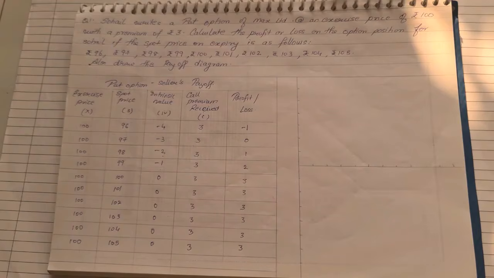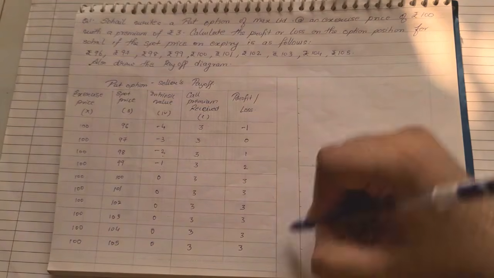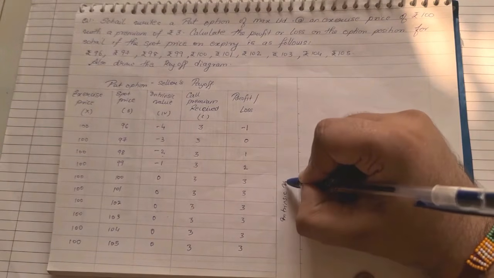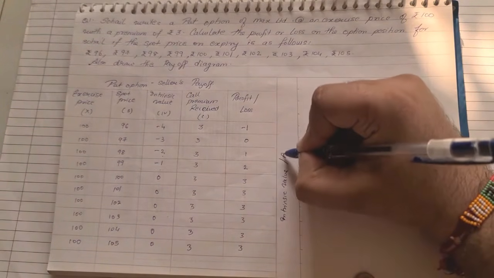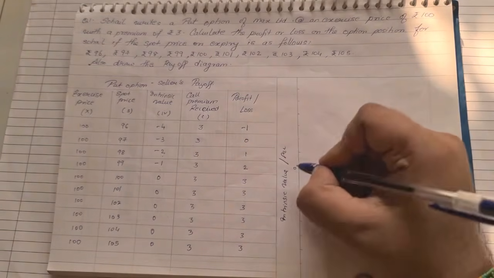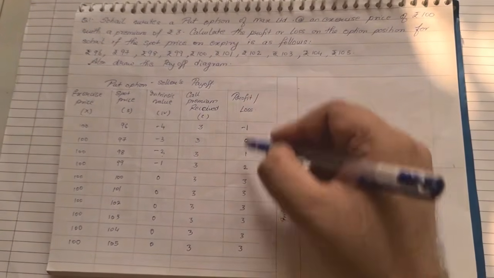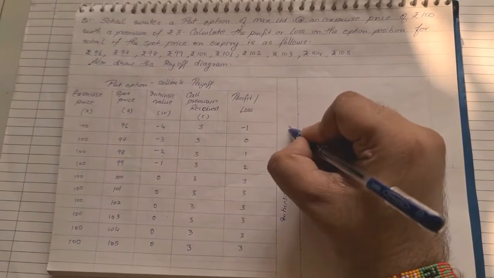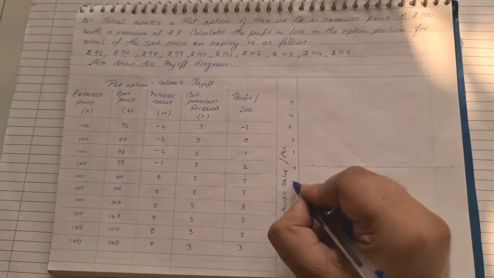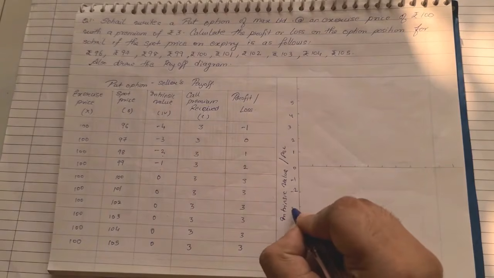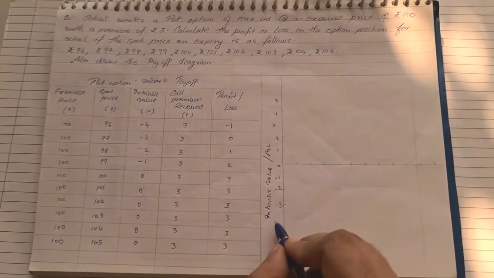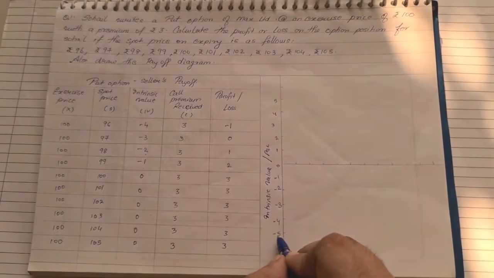Now the same thing we'll represent in the graphical way. So again, on the y-axis we'll have intrinsic value and profit and loss. We'll start off with 0. Since the difference between the profit and loss and the intrinsic value is 1, we'll take a gap of 1. Similarly, we'll have -1, -2, -3, -4, -5.